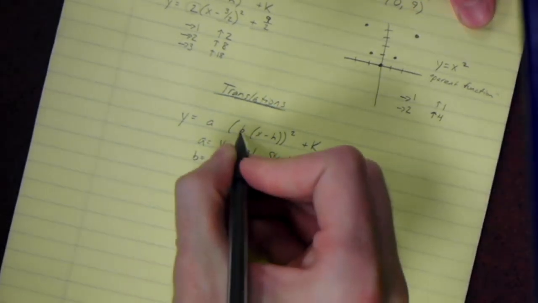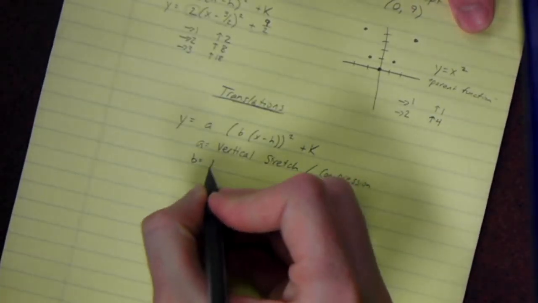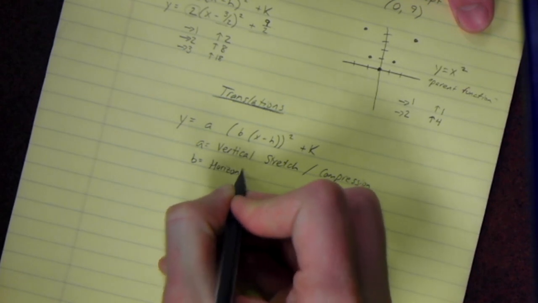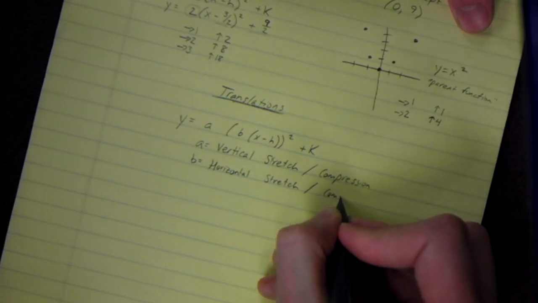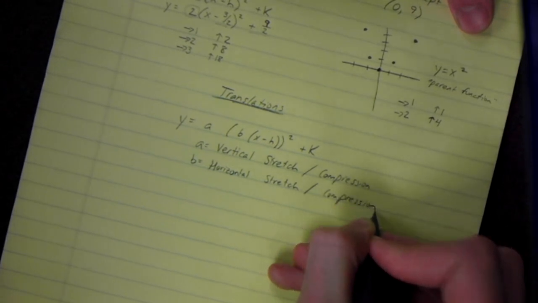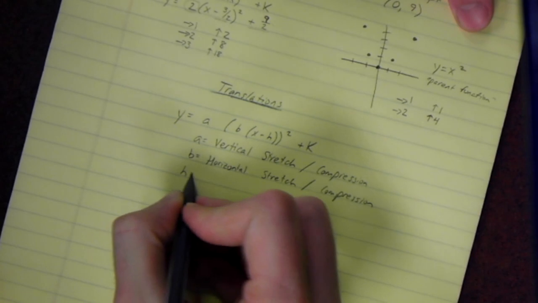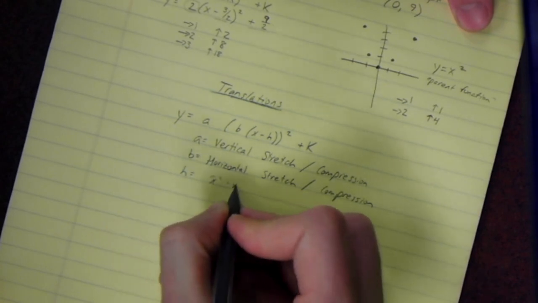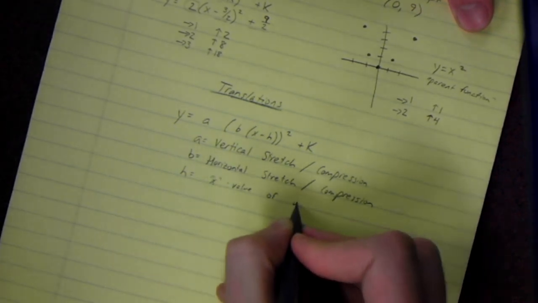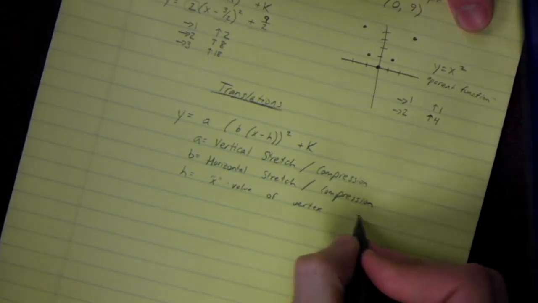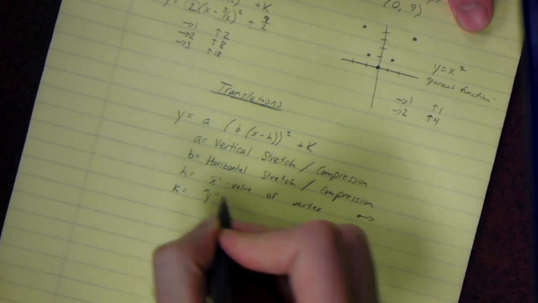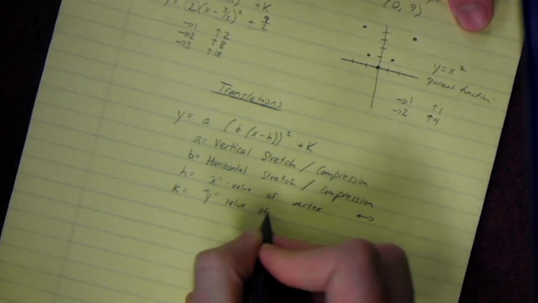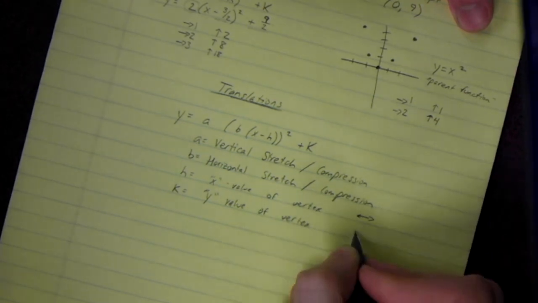B, in this case, you won't see a whole lot of B's with quadratics, especially if you're coming this direction. But B, if we had one, would be a horizontal stretch or compression. Instead of stretching the y values out, it would stretch out the x values. H is the x value of your vertex. It also tells you how to shift the graph left and right. And K represents the y value of the vertex, and it tells you how to shift the graph up and down.